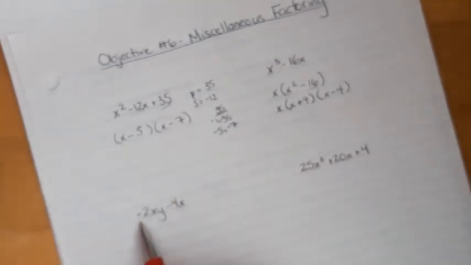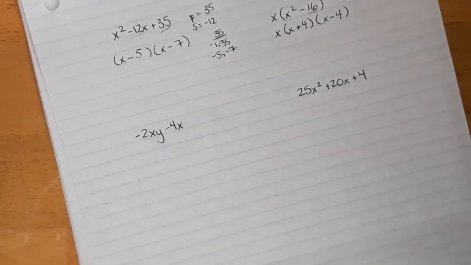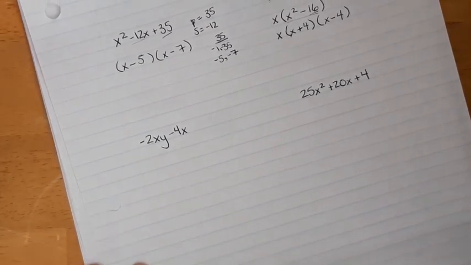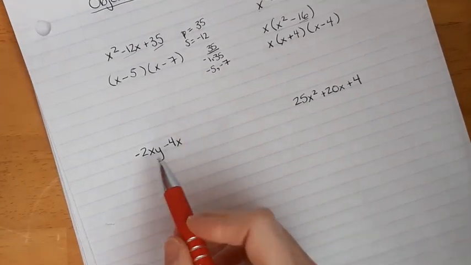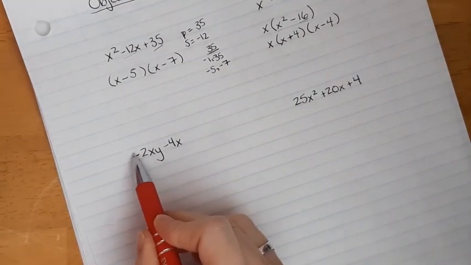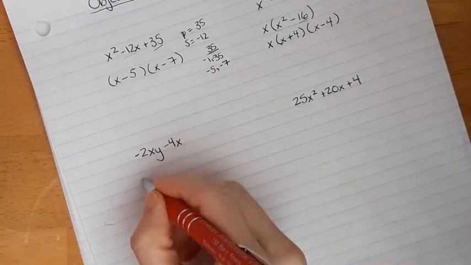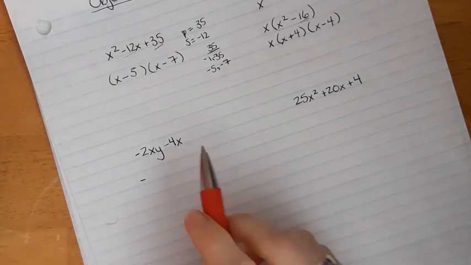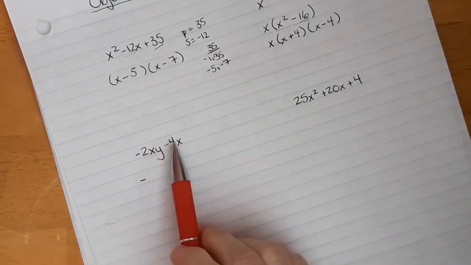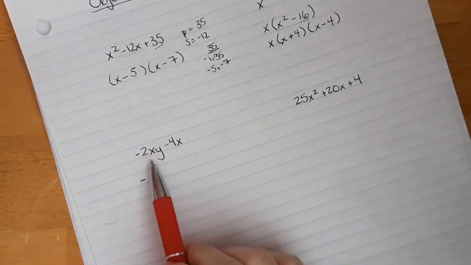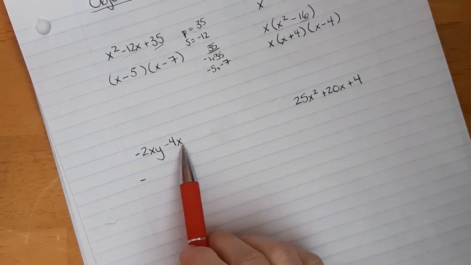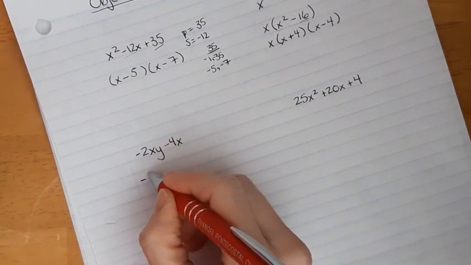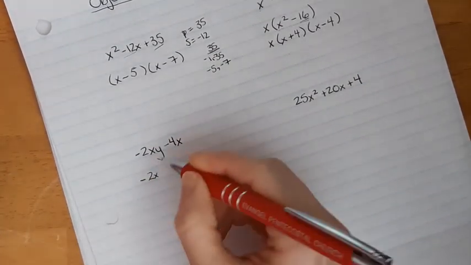Okay, so here we go. Negative 2xy minus 4x. So again, starting at the top of the flowchart, is there a common factor? That first term is negative, therefore there is at least a negative that I'm taking out as a common factor. But clearly on this one there's more. 2 and 4 share a factor of 2. And this term has an x and that term has an x. So the greatest common factor here is going to be negative 2x.